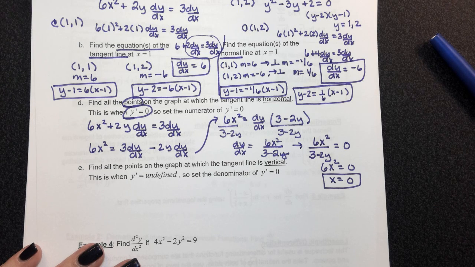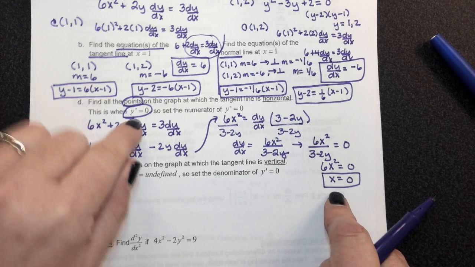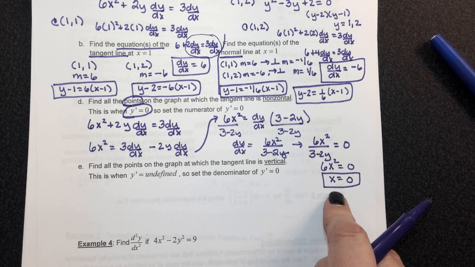No. Point. Some of you made that error on the quiz. You left your answer like this, but the directions ask for points. Make sure you are always going back. I cannot emphasize this enough. Go back and reread the original question. Make sure you're answering the question, because some of you made that error on the quiz.